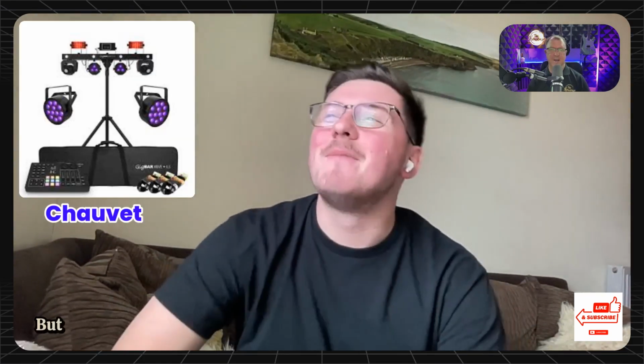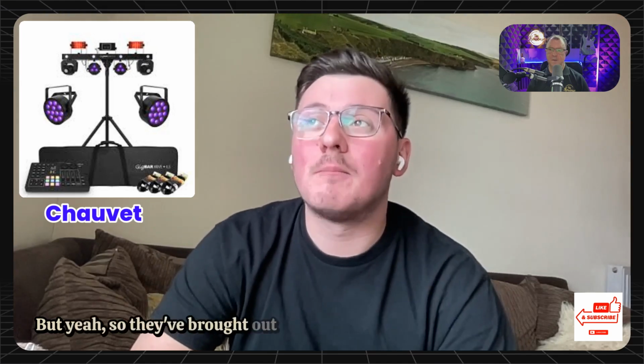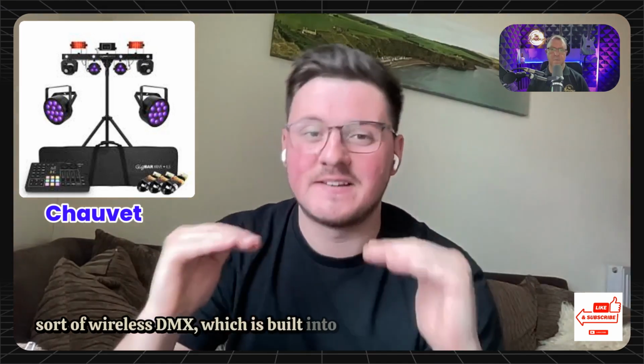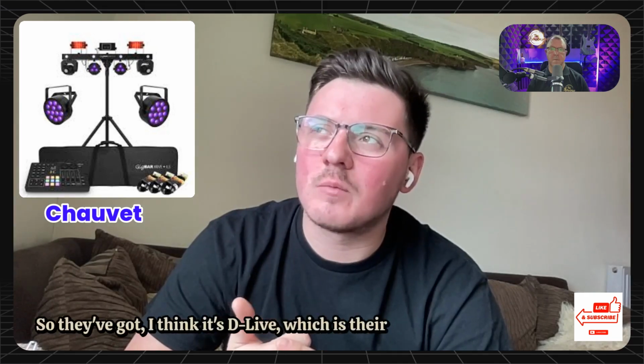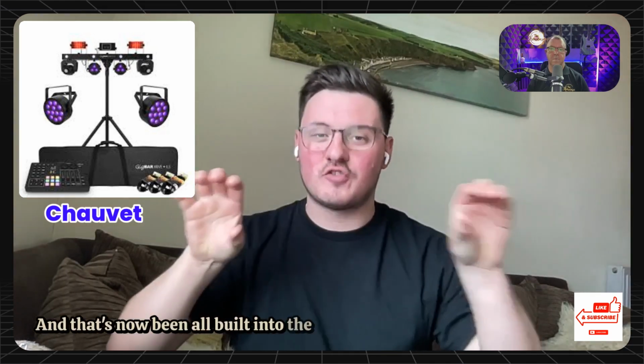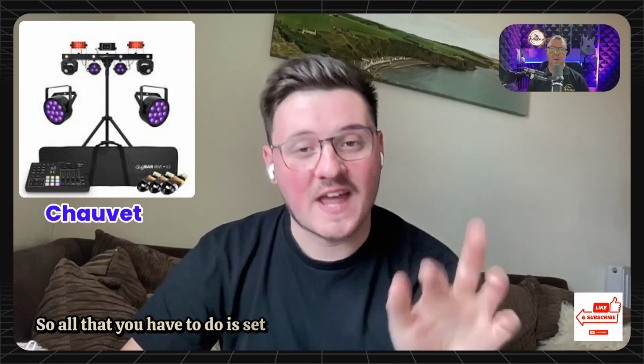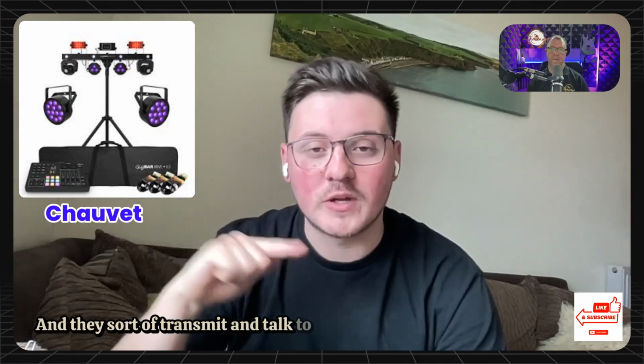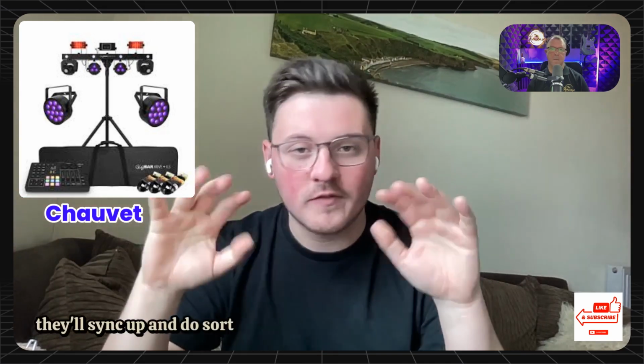But yeah, so they've brought out more and more of their own wireless DMX, which is built into these power bars. I think it's D-Live, which is their wireless DMX stuff, and that's now been all built into the structure of their power bars. So all you have to do is set it up on one of them, put what you want on the back with the little LCD display, and they transmit and talk to each other, and they'll sync up and do all the same stuff.